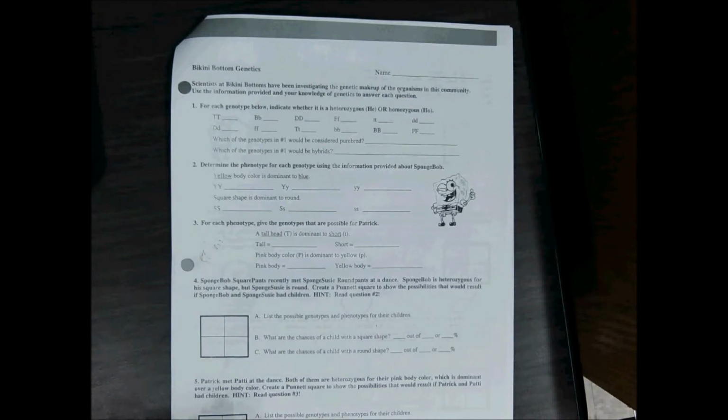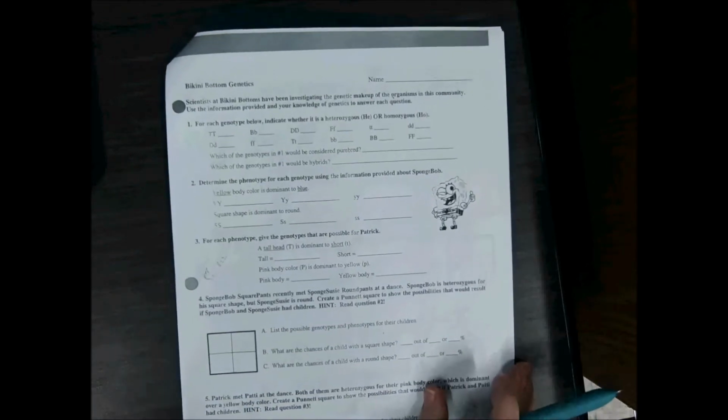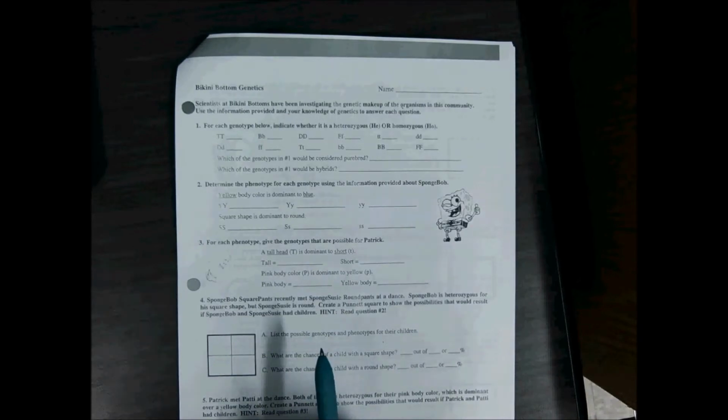Hi guys, I wanted to show you a couple of samples from each of the worksheets so you will know kind of what you're looking at while you're at home doing this. So the first paper is going to show us simple monohybrid crosses.